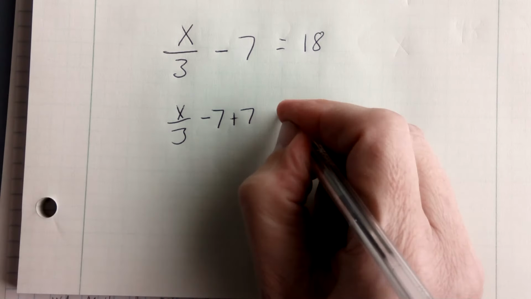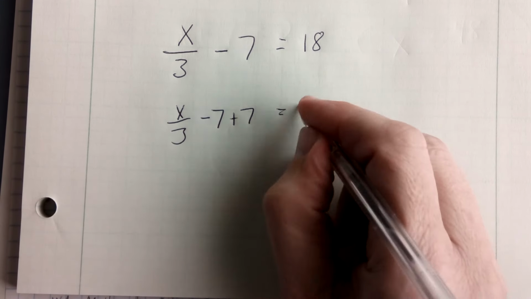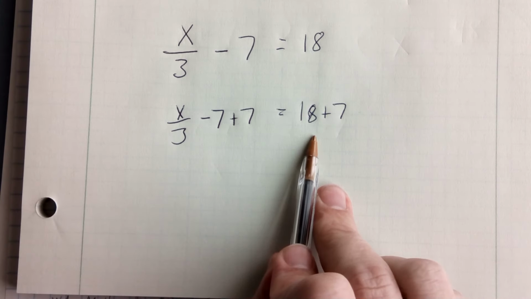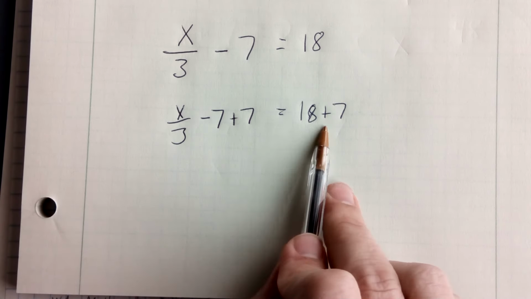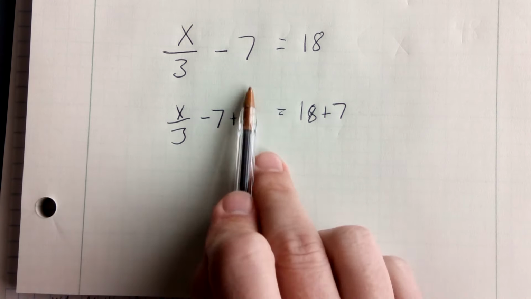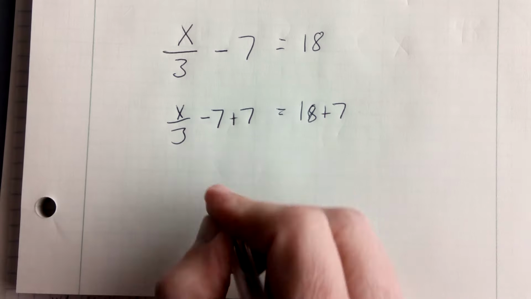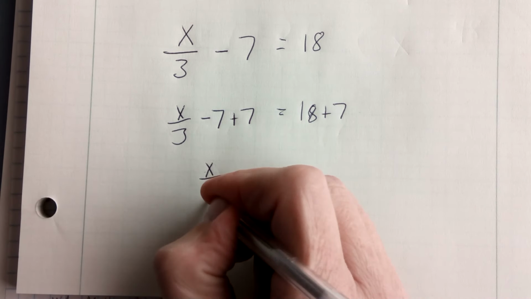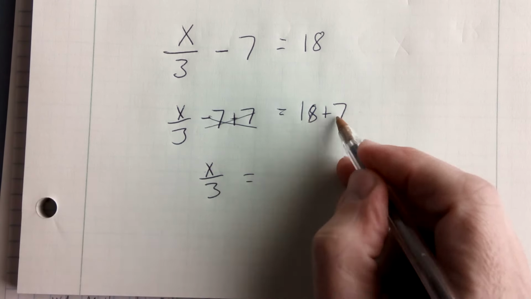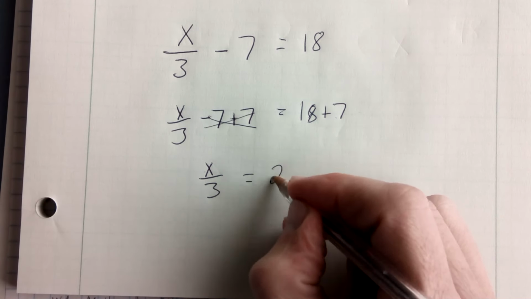But if I add 7 to the left side of the equation, I must add 7 to the right side of the equation. So make sure you do the same thing to both sides. Don't accidentally minus 7 from the 18. That's an easy mistake to make. I have to add 7, add 7. That leaves me an x over 3, because those two cancel, equals 18 plus 7 is 25.